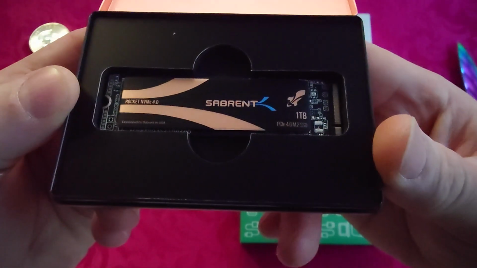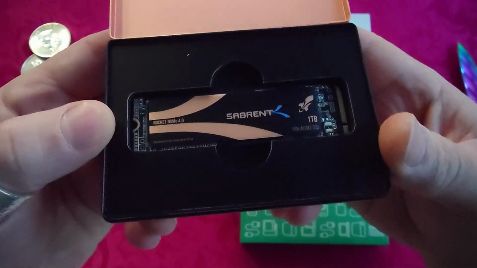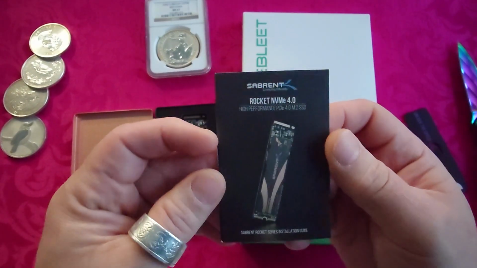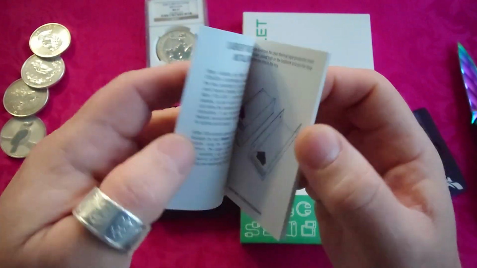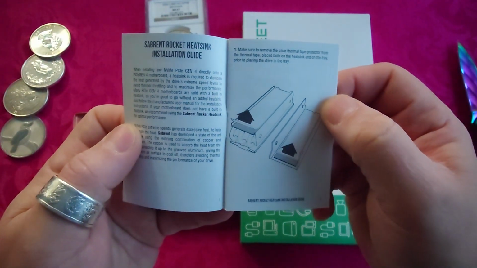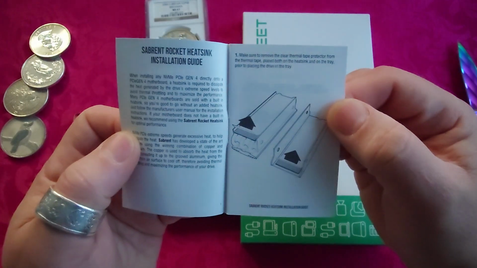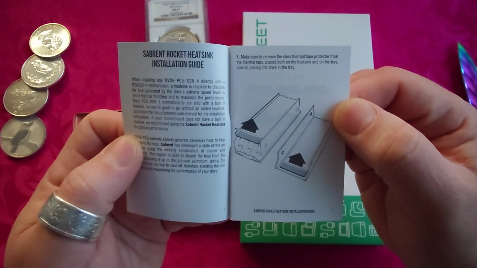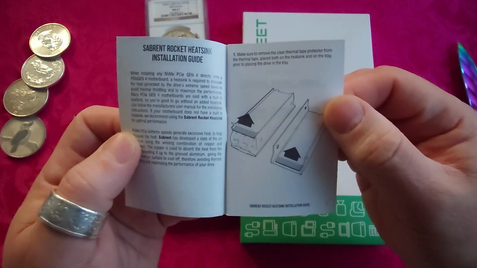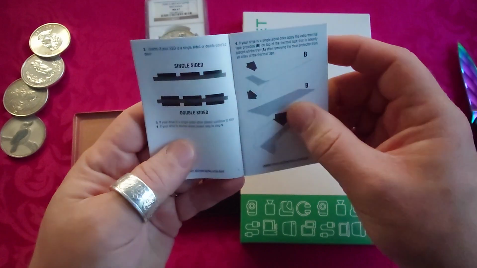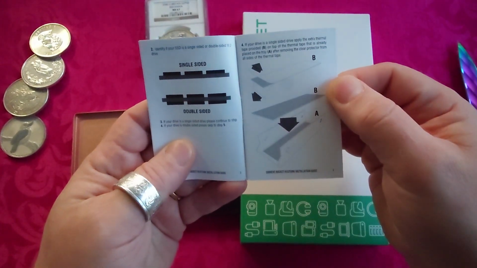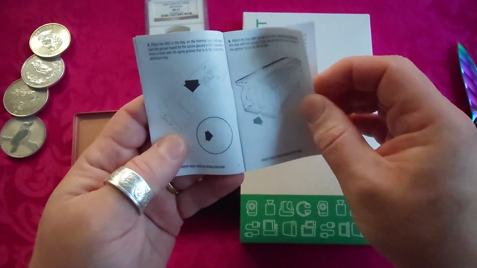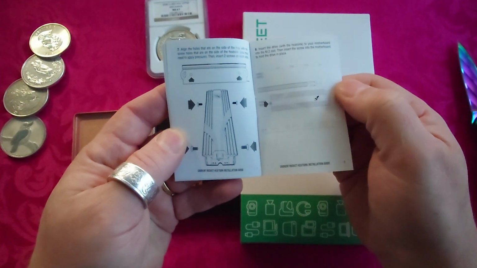This is the Sabrent 1 terabyte drive. I don't know anything about computer stuff. I just watched a few YouTube videos. And I'm just going to go ahead and do it. I want to make sure I do the heatsink right. Looks like they're putting it on the case. It seems like I've seen a lot of people put it actually right on the SSD before putting it in, or before installing the case cover.